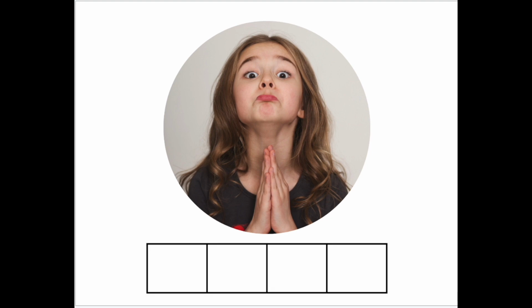Next picture. Oh, this little girl wants something. The word is plead. Plead. How many sounds do you hear in the word plead? That's right, there are 4. What's the first sound you hear in the word plead? P, p. That's right, and we use P to spell the P sound.